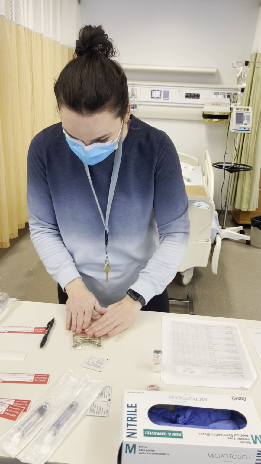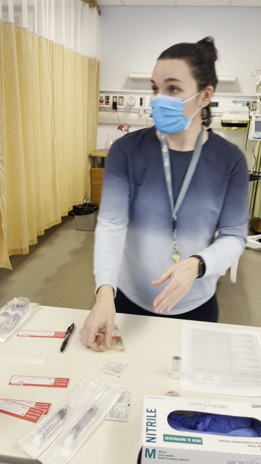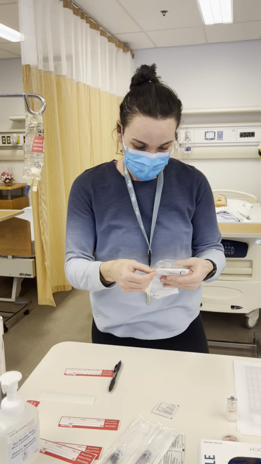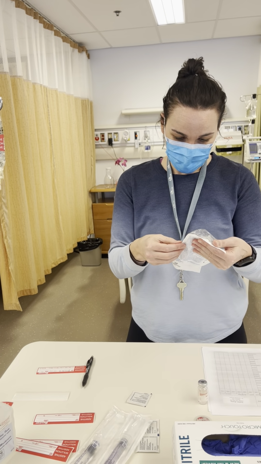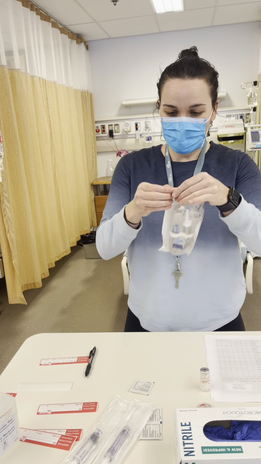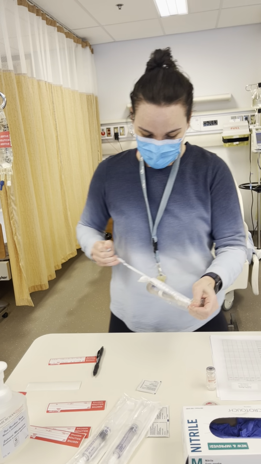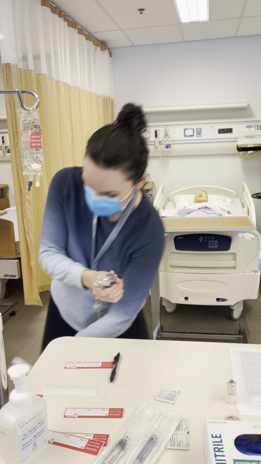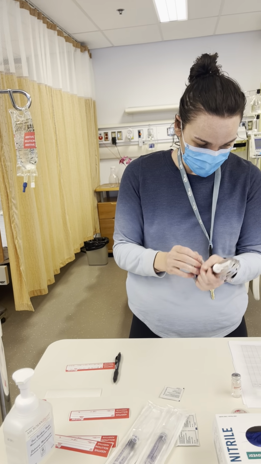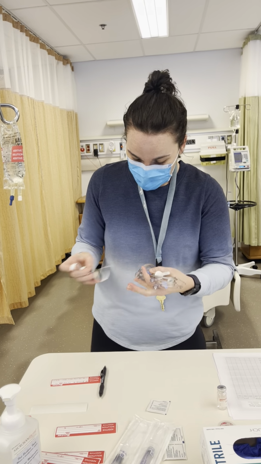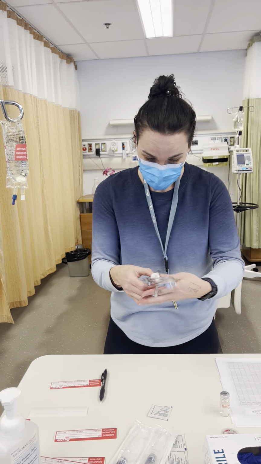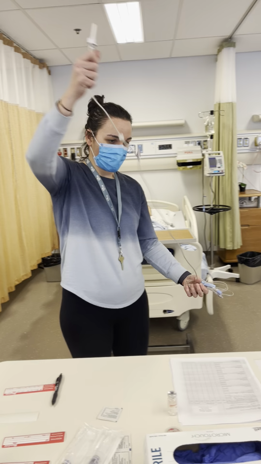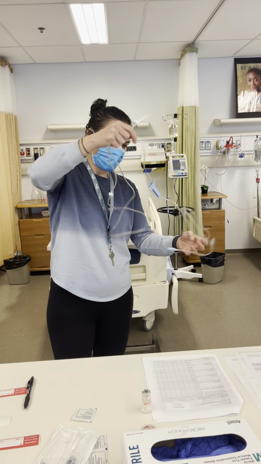Okay. Now we can go ahead and prime our line. This would normally be portless tubing, but we don't have any, so we're going to use this for the video. Remove all of this, and make sure all of our clamps are closed.